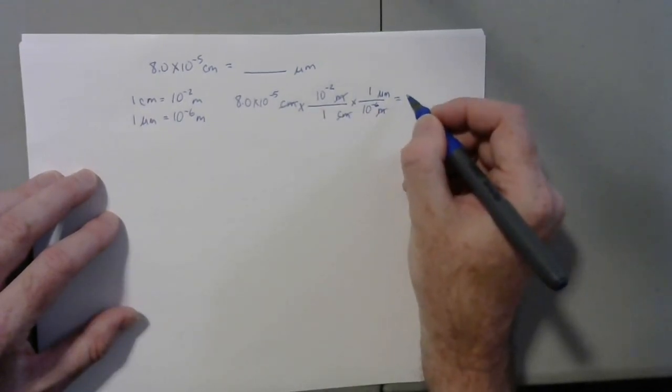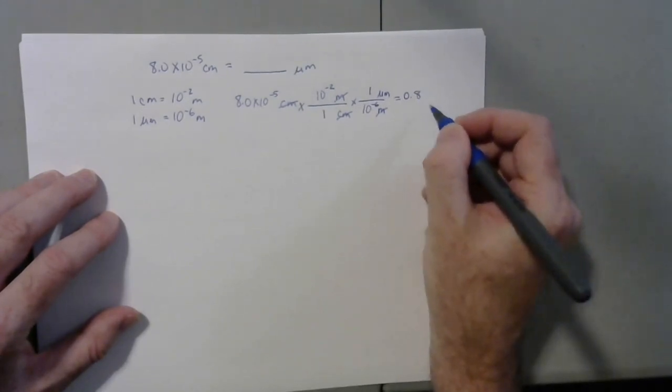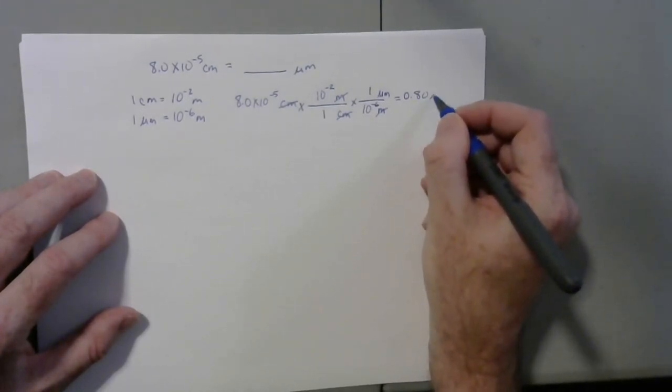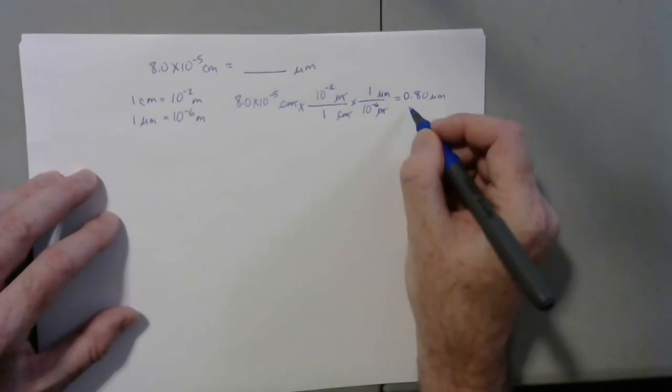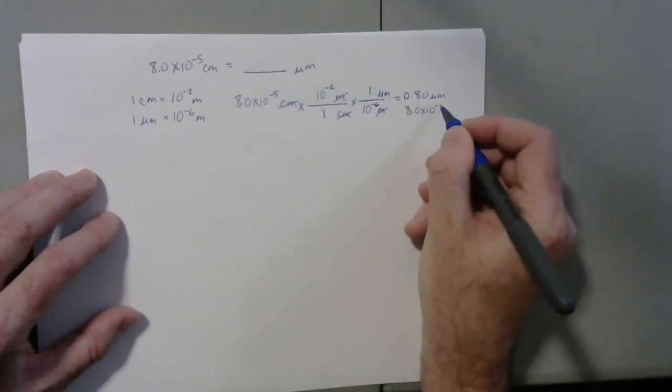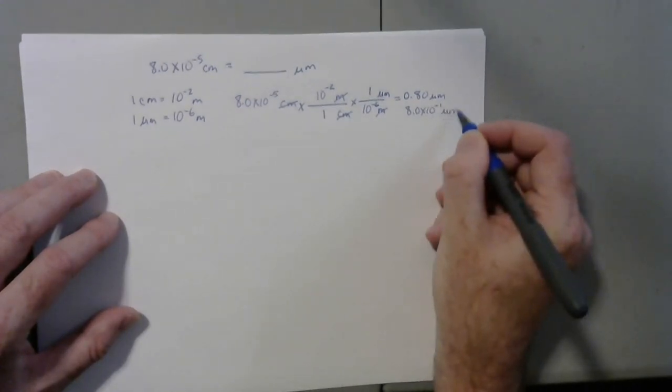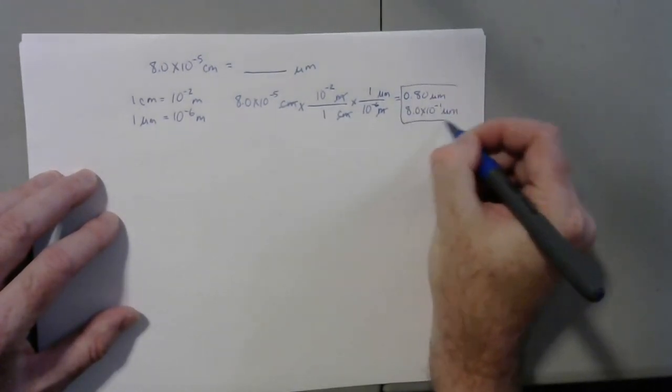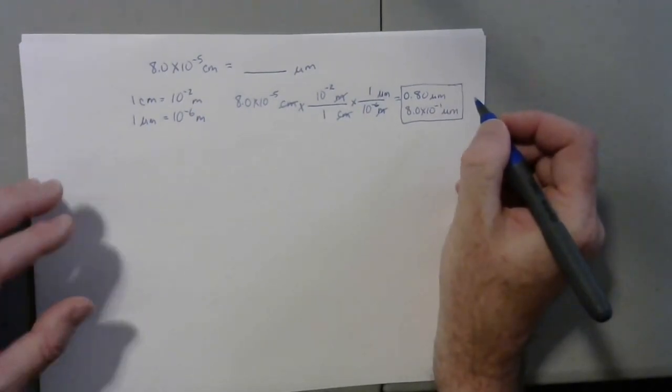Running that through your calculator, you will get 0.80 micrometers, or if you leave it in scientific notation, you get 8.0 times 10 to the negative first micrometers. And that would be your answer.